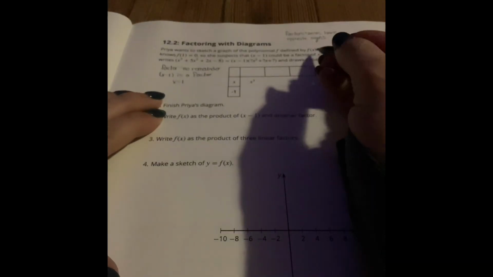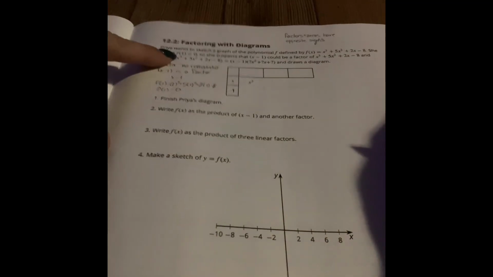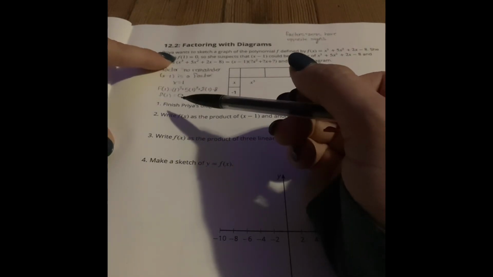What that means is x minus 1 is a factor, so x equals +1. That means if you plug in f of 1 and you replace all of the x's with 1 and you solve it, you get 0. There is nothing left over. That's function notation to say all of this.